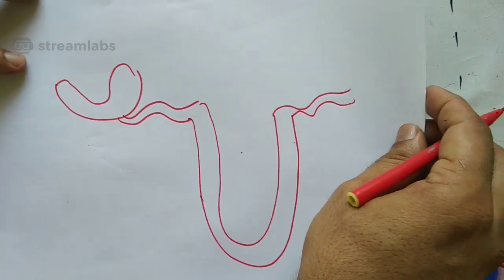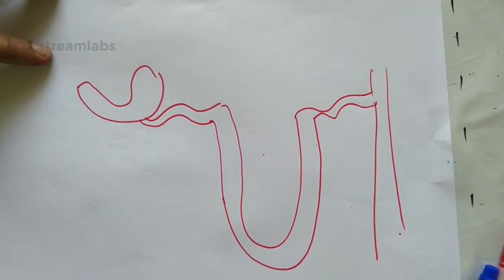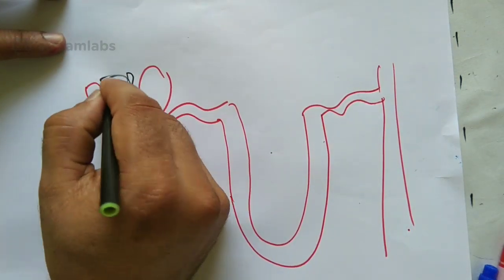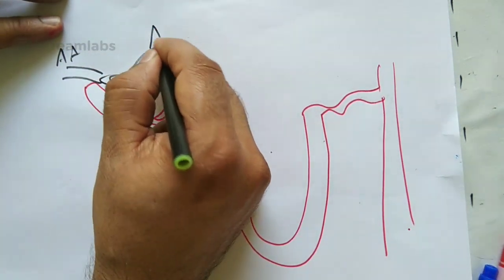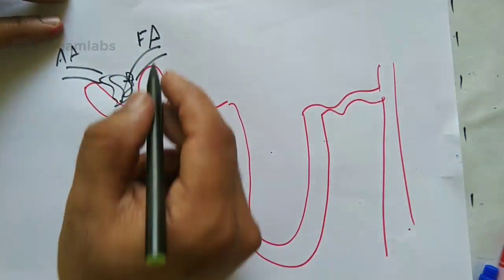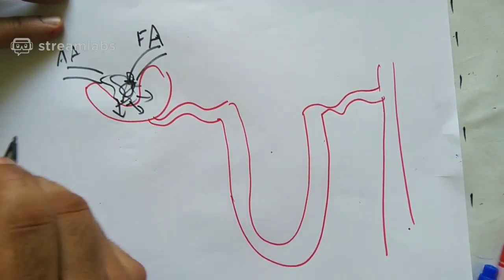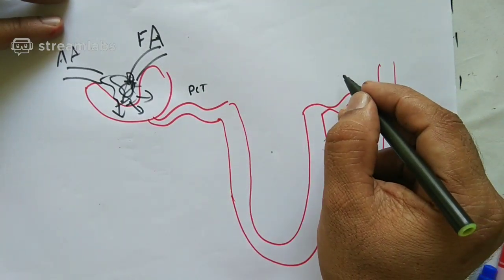DCT. Hope the matter is clear. And what has occurred? Tell me. Here is the glomerulus, afferent arteriole, efferent arteriole, and glomerulus. Ultrafiltration took place. Here filtrate has formed in the PCT.